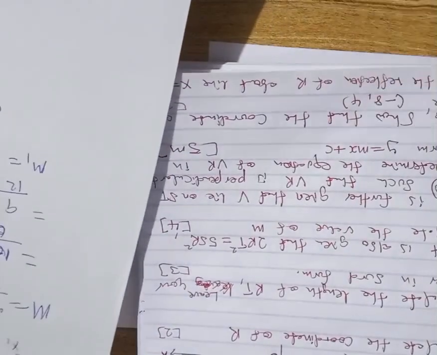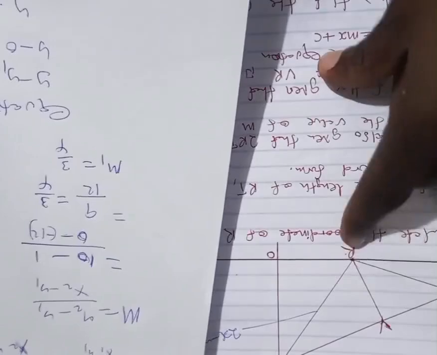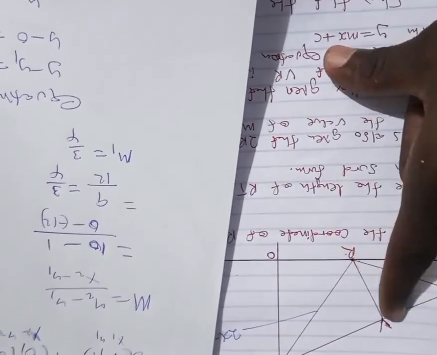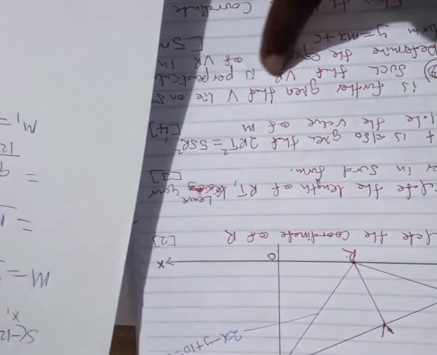Which is y equal to mx plus c. We are using the coordinate of R because for VR, if you have V, you can use V, but we don't have V, so we use R. We're looking for the equation of VR.